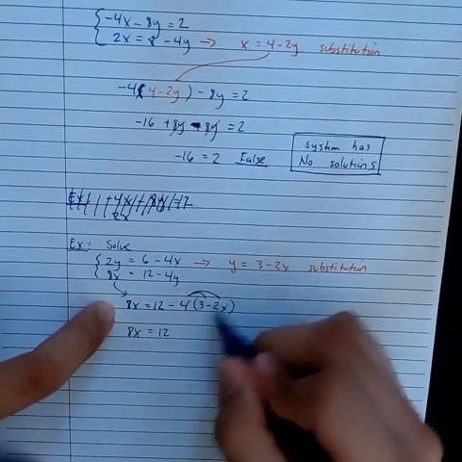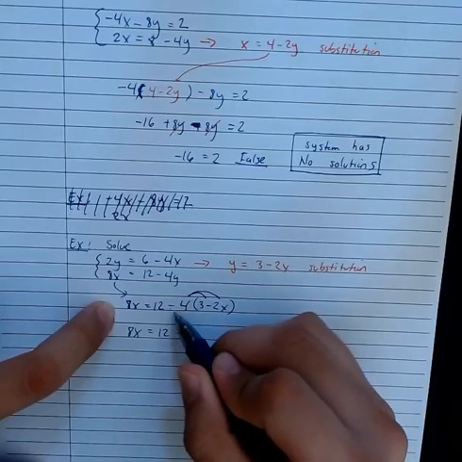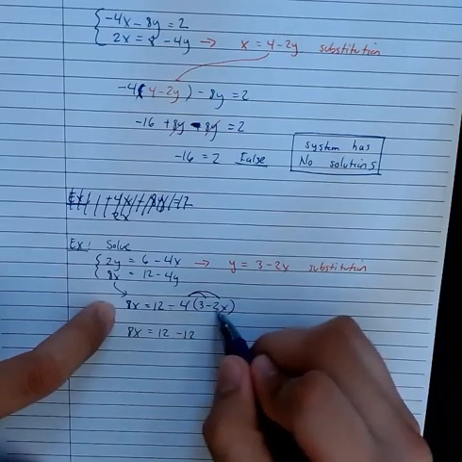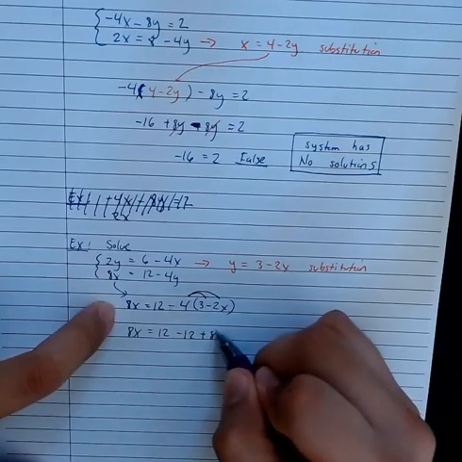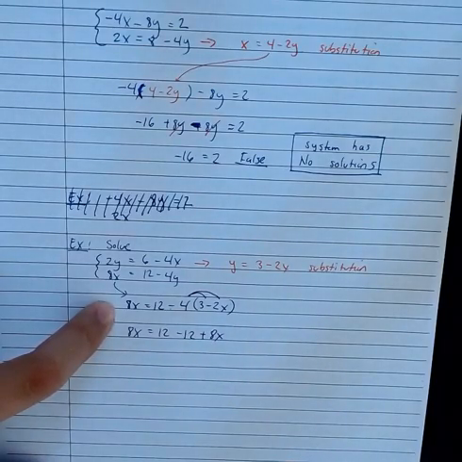This is going to distribute. Negative 4 times 3 is negative 12. Negative 4 times negative 2x will give me positive 8x. And here I notice these simplify. I'm left with, well, 12 minus 12 is going to give me 0. Okay, so that goes away.